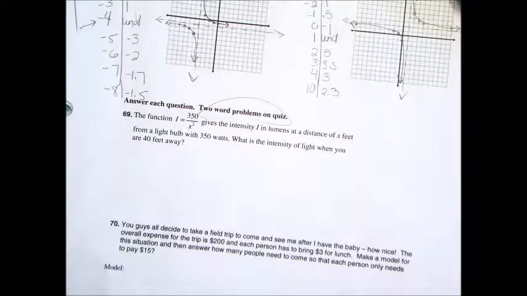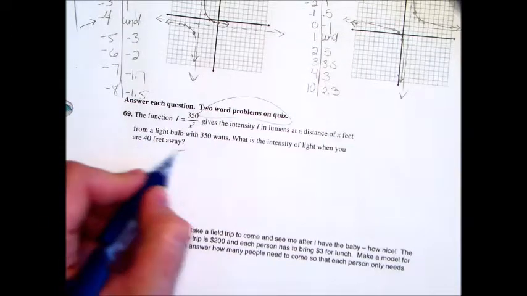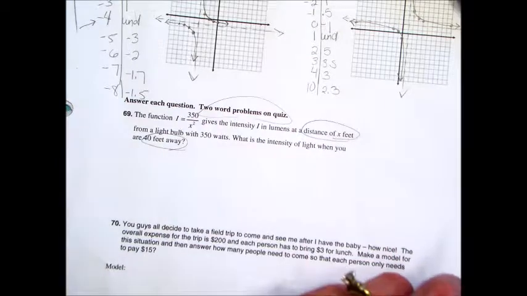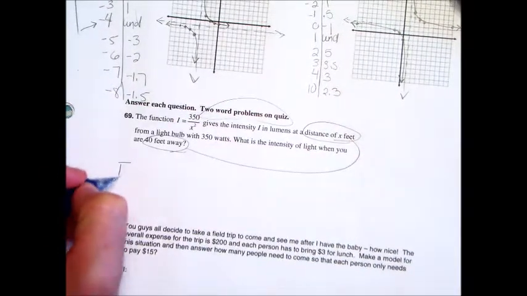The function I equals 350 over x squared gives the intensity in lumens x feet from a light bulb that has the 350 watt. What is the intensity of light when you are 40 feet away? 40 feet away is the distance of x. So I plug 40 in for x.